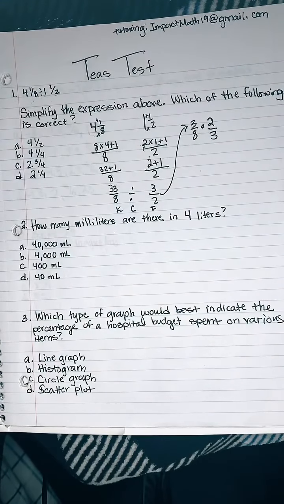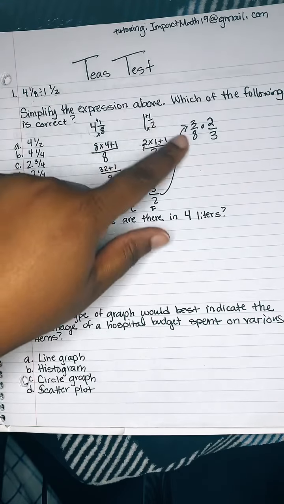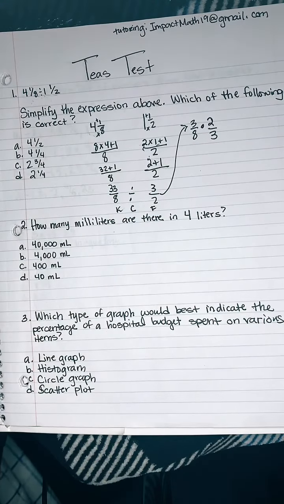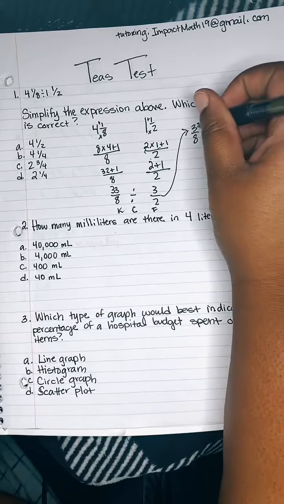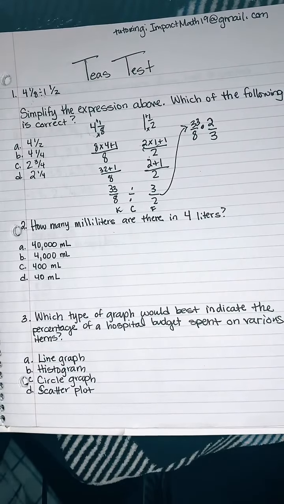Okay, now I got a question. Can I simplify anything here? Oh, thank you. It's 33/8. I lost one of my 3s. Somebody said no.